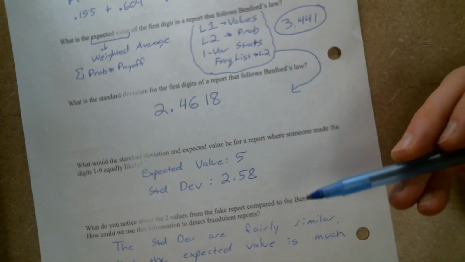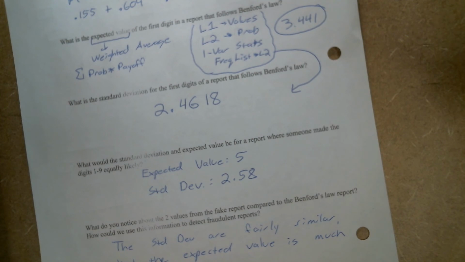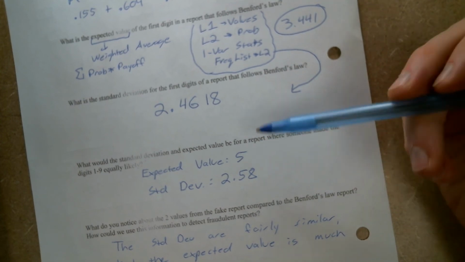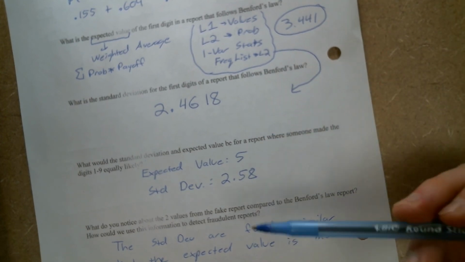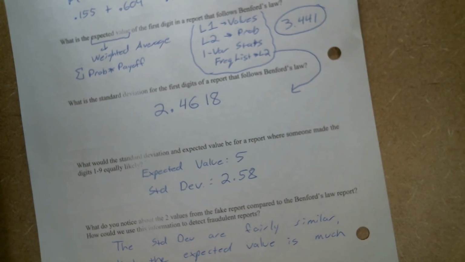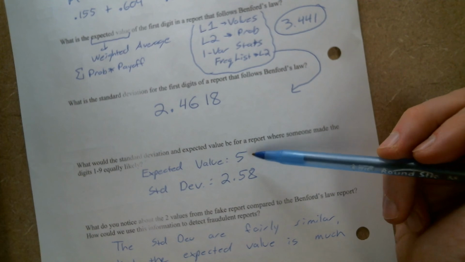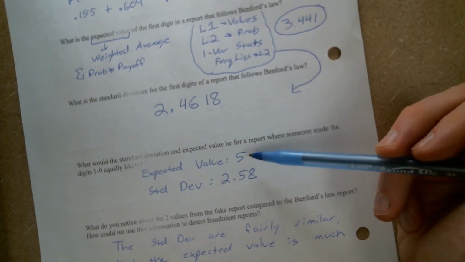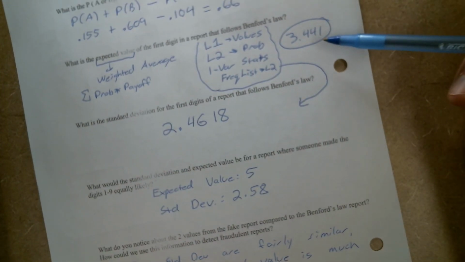So we can use this as a measurement. If I analyze 1,000 financial transactions, and the expected or average value of the first digit is closer to 5 than it is to 3.4, then I have reason to believe that somebody was faking those transactions and putting in numbers that they thought were accurate, when in fact they were just randomly picking them. And by randomly distributing them, they ended up with an expected value that was far away from this.